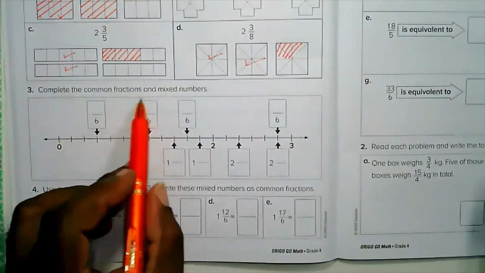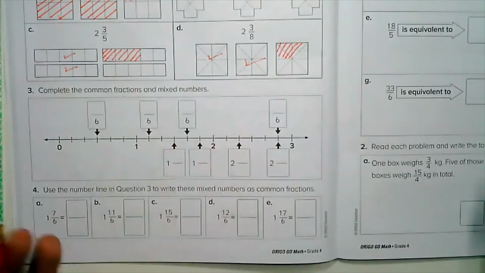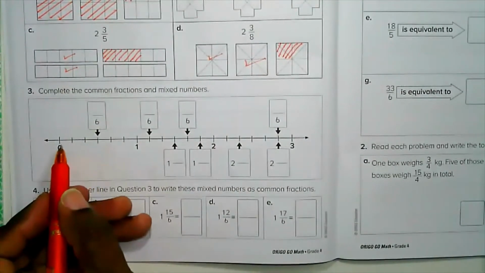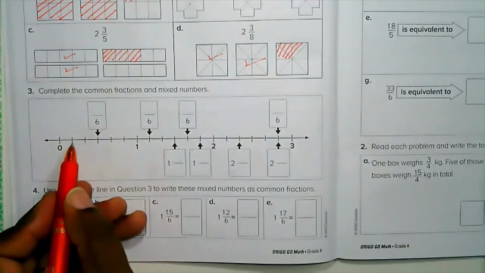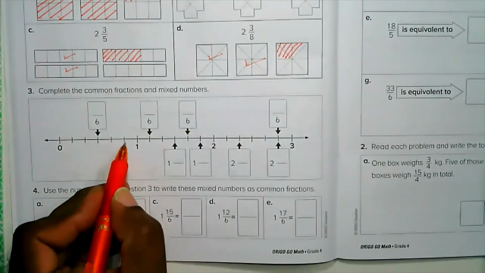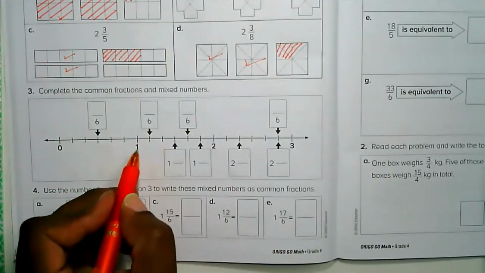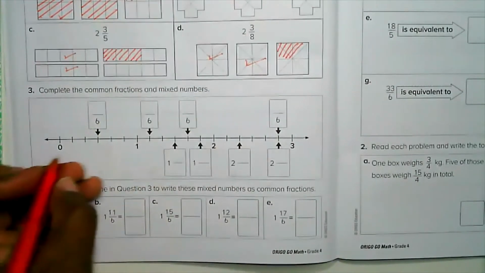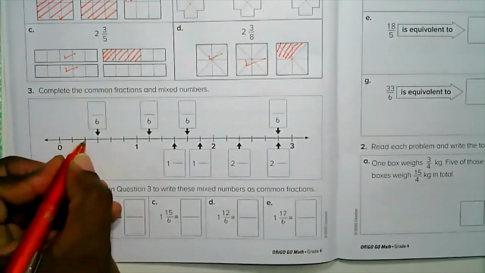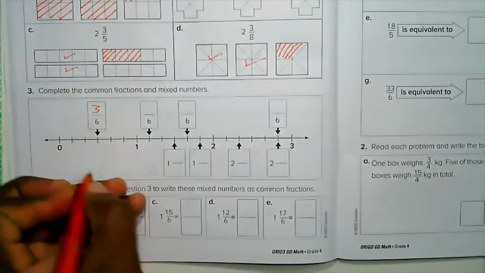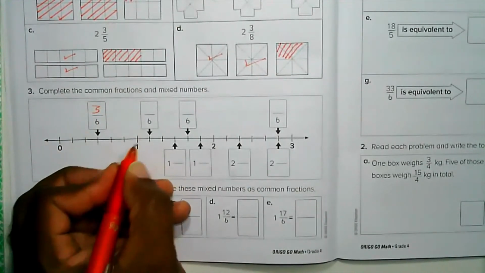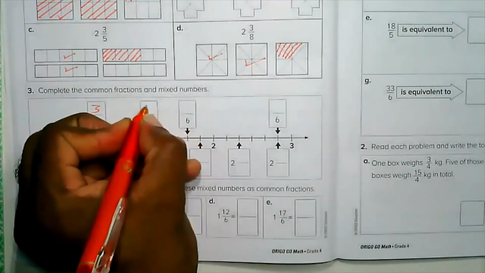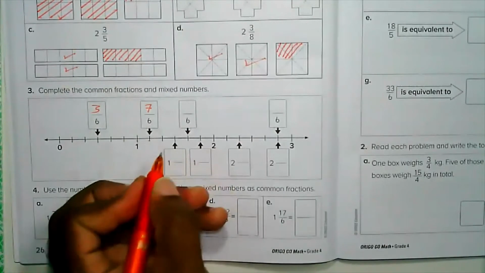Complete the common fractions and mixed numbers. This is split into 6 equal parts. 1, 2, 3, 4, 5, 6. So 6 of 6 is 1, right? So now this one will be 1, 2, 3. 3/6. This one will be 3, 4, 5, 6, 7. 7/6.